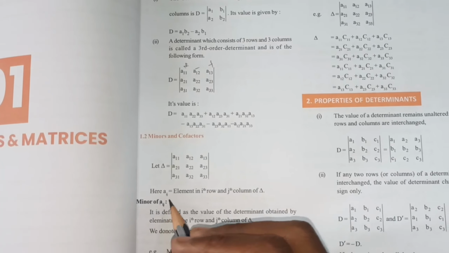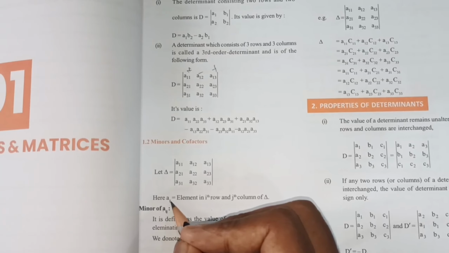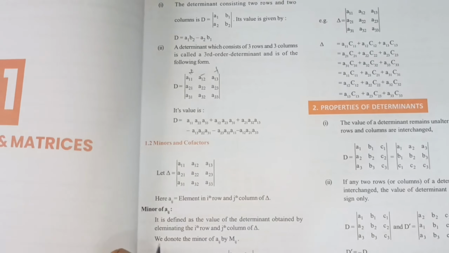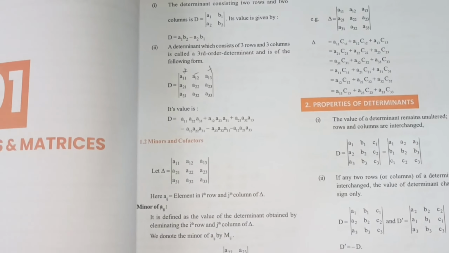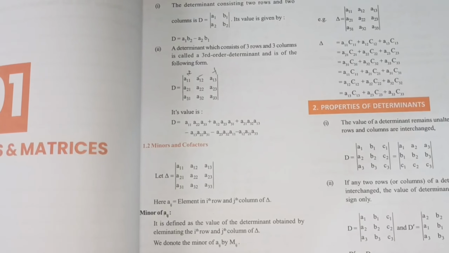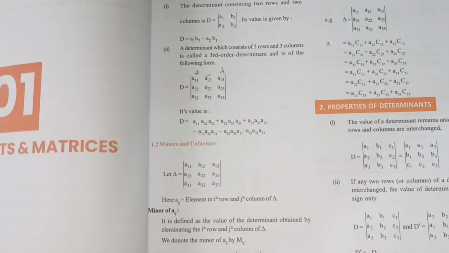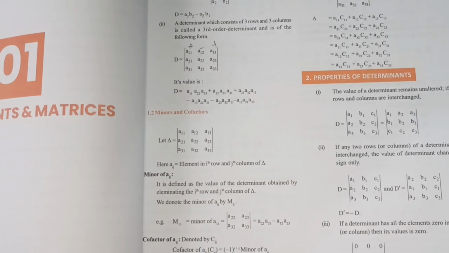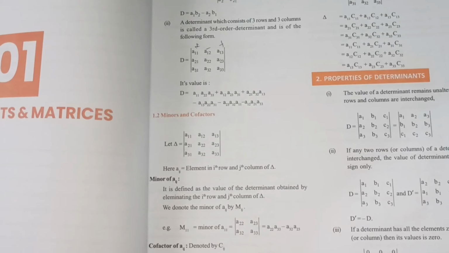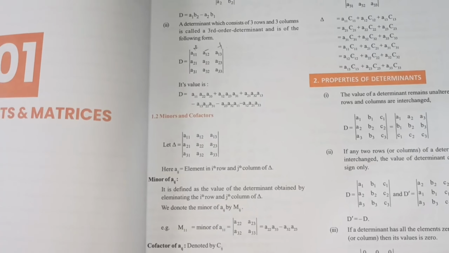I can be equal to j, or I can be not equal to j; this is the definition of aij. Both i and j belong to natural numbers. The minor of aij is defined as the value of the determinant obtained by eliminating the ith row and the jth column of the determinant. We denote the minor of aij by Mij.